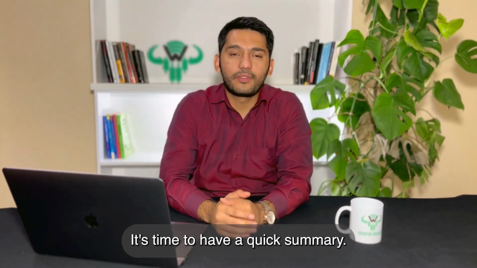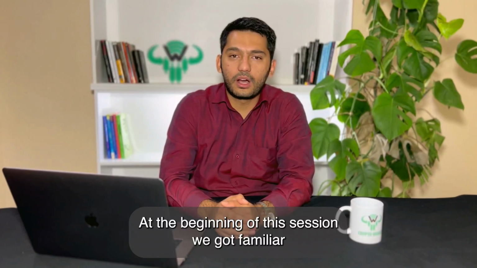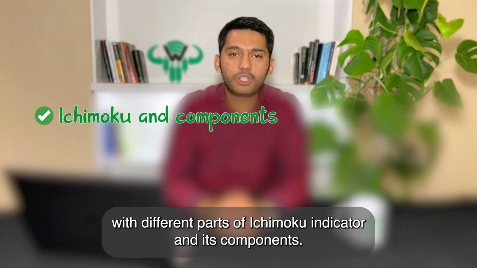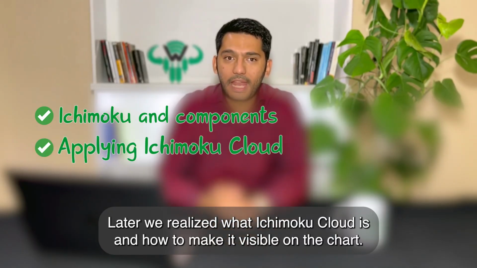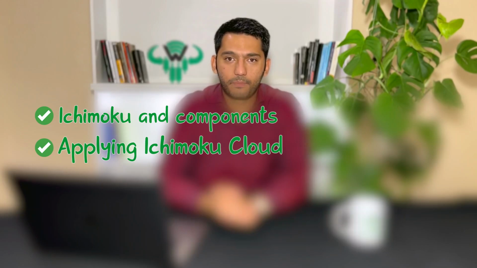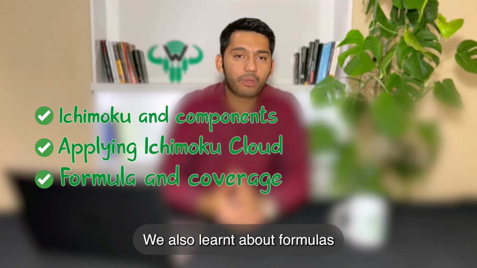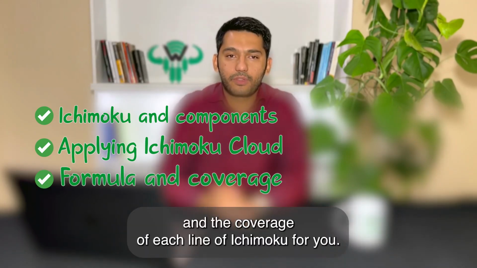It's time to have a quick summary. At the beginning of this session, we got familiar with different parts of the Ichimoku indicator and its components. Later, we realized what the Ichimoku cloud is and how to make it visible on the chart. We also learned about the formulas and the coverage of each line of Ichimoku.